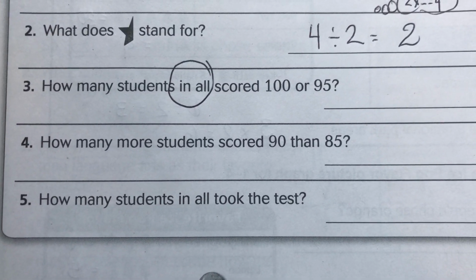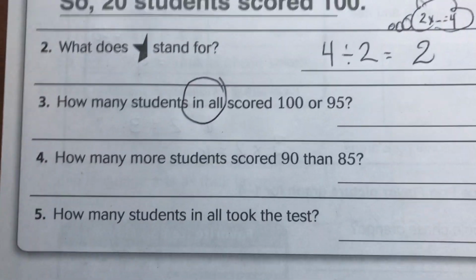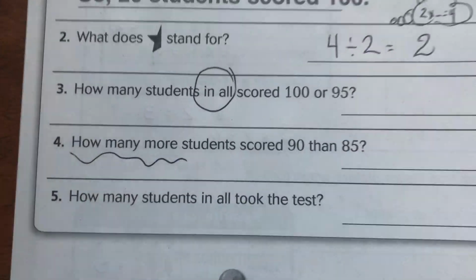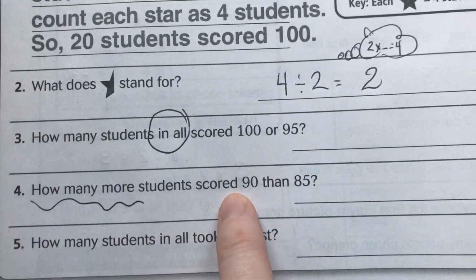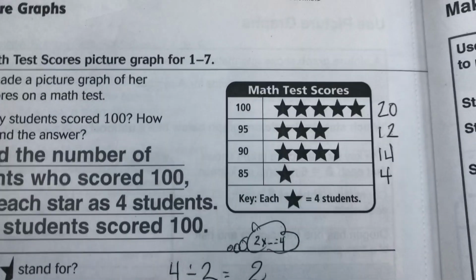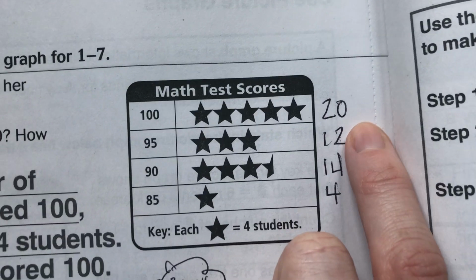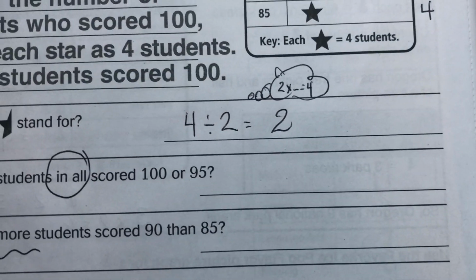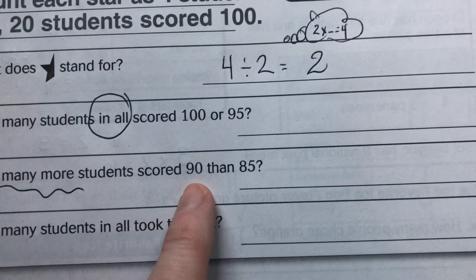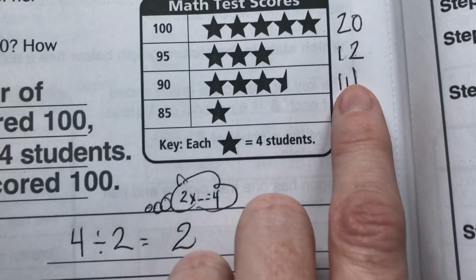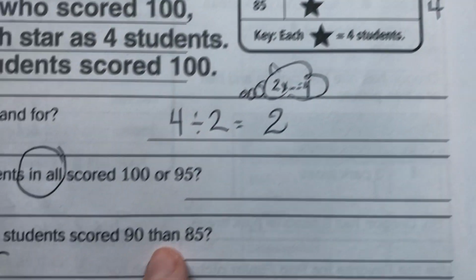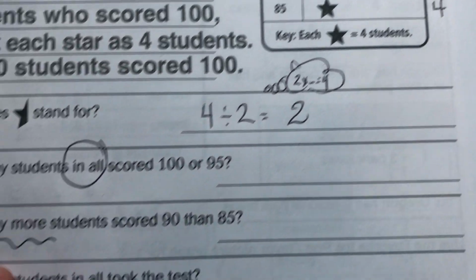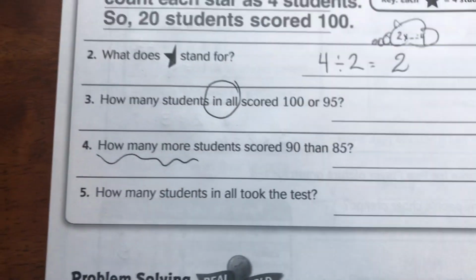How many more students scored 90 than 85? So how many more? That means more students scored 90 than 85. So you need to take a look at your chart here. How many scored 90? 14. How many scored 85? 4. The number is going to get smaller.